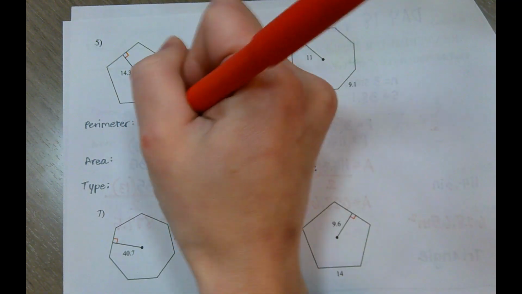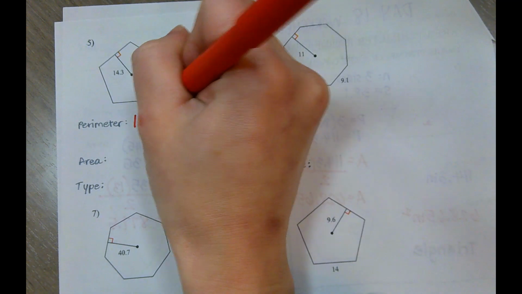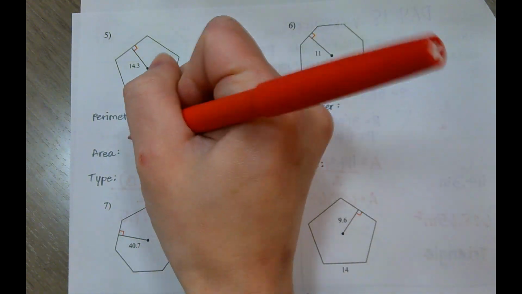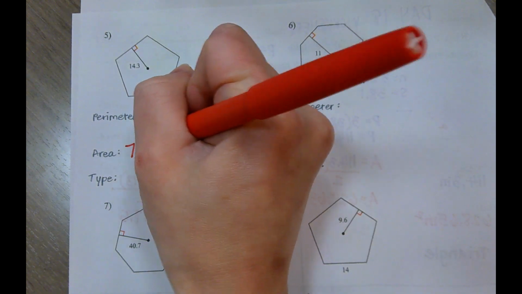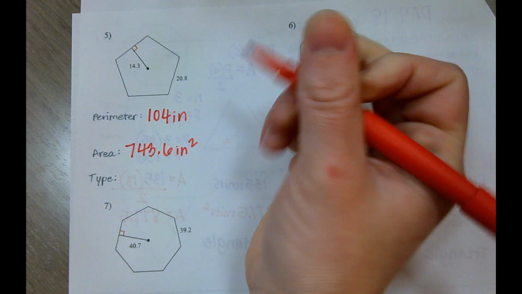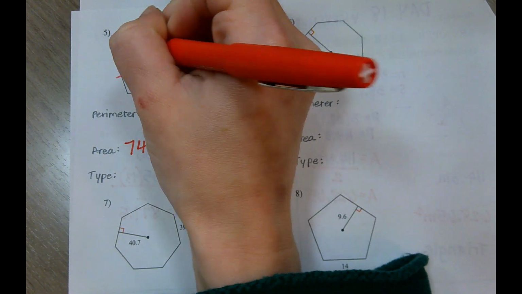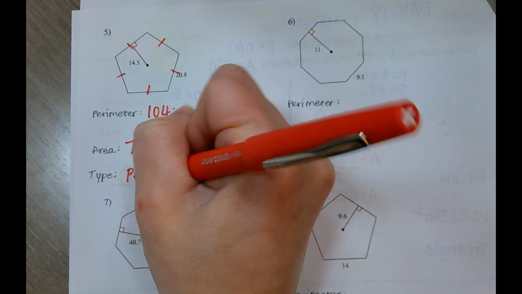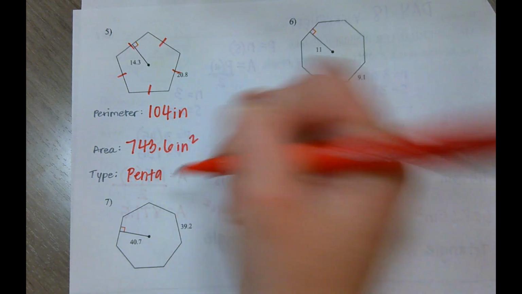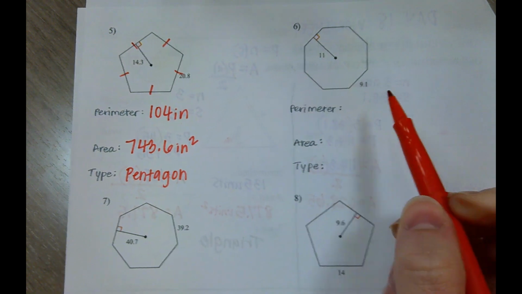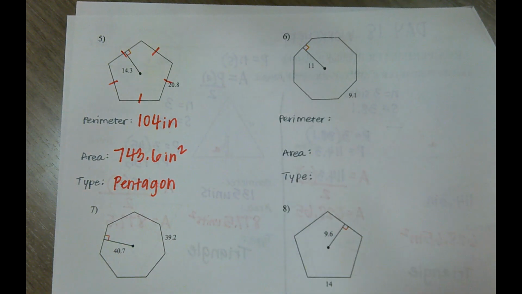Perimeter was 104 inches. Area, 743.6 inches squared. And it's 1, 2, 3, 4, 5, a pentagon. What'd you say, Ella? I just use units. Perfect. Units work too. Right. Number 6.